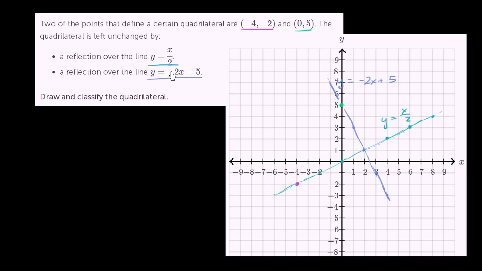So let's first reflect the quadrilateral, or let's reflect the points we have over the line y is equal to x over 2. So this is the line y is equal to x over 2. This magenta point, the point -4, 2, is already on that line. So it's its own reflection, I guess you could say, or it's on the mirror. One way is to think about it. But we can easily reflect this line over here.